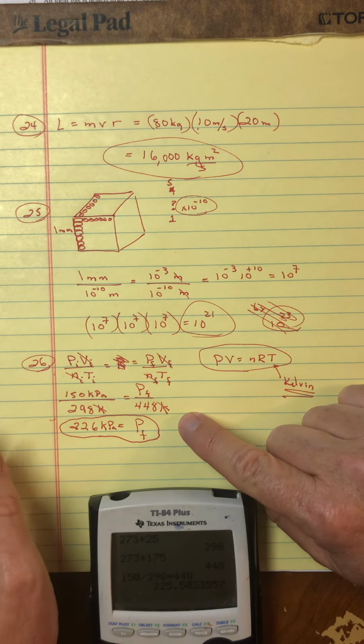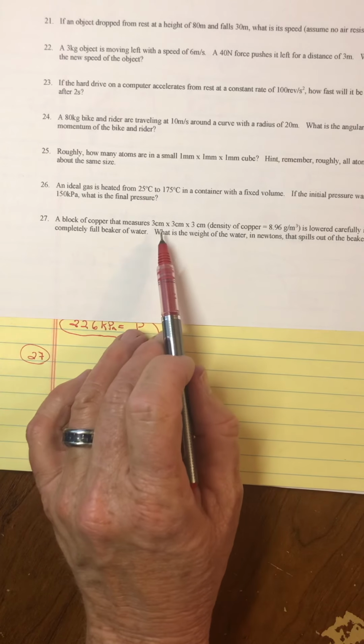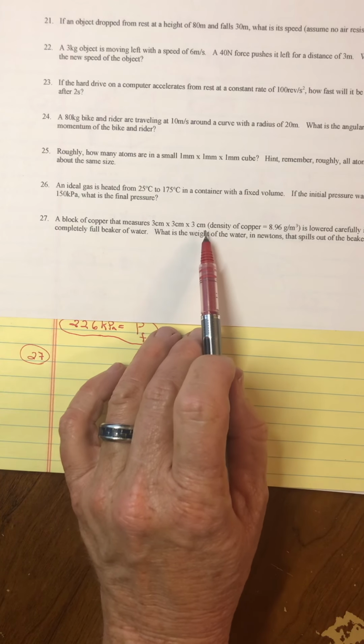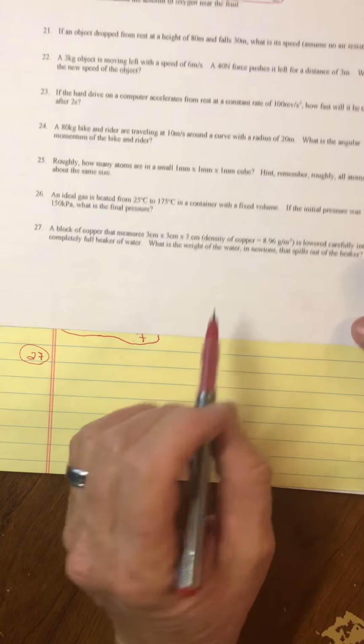So watch that one. Okay, it looks like I can probably fit question 27 on here. Depends how long it is. But let's try 27. A block of copper that measures 3 by 3 by 3 centimeters has a density of, oh, and a little typo, sorry about that.